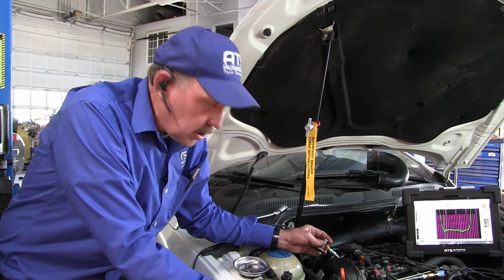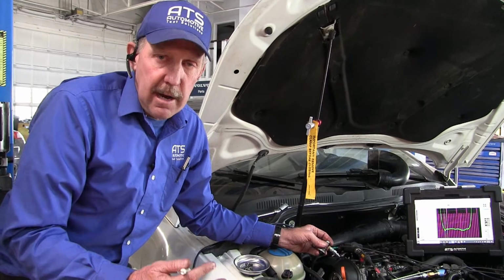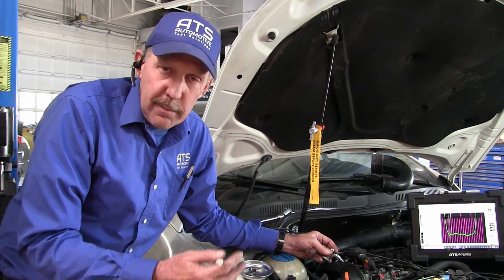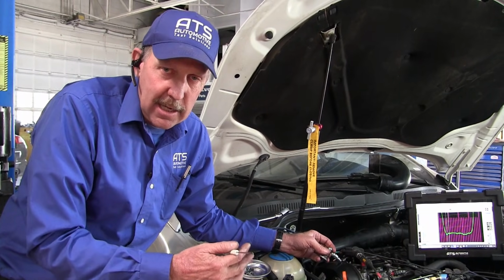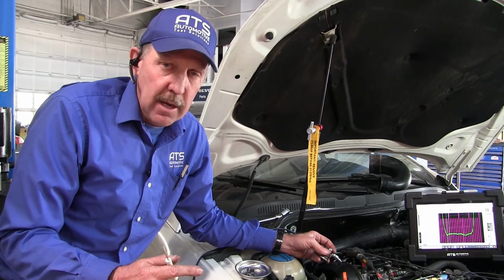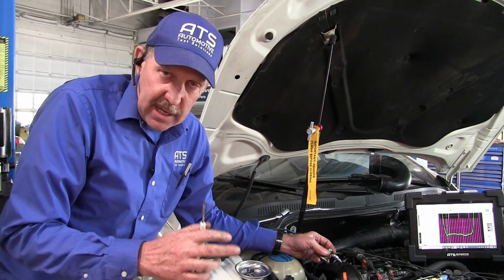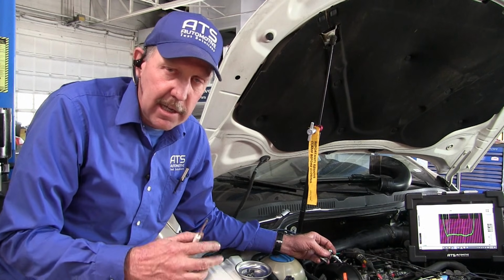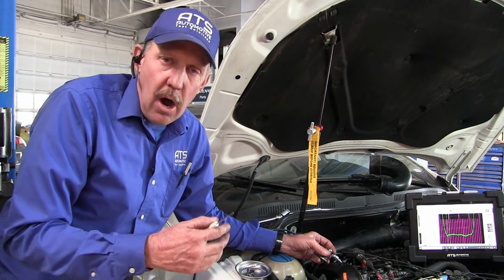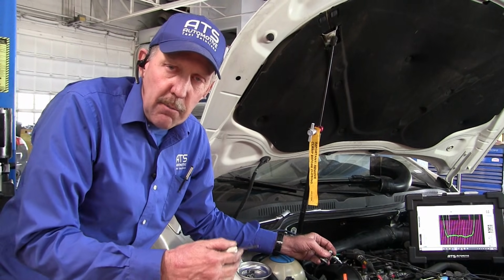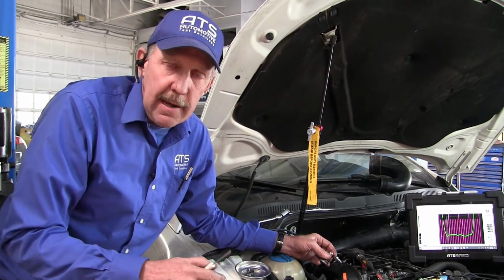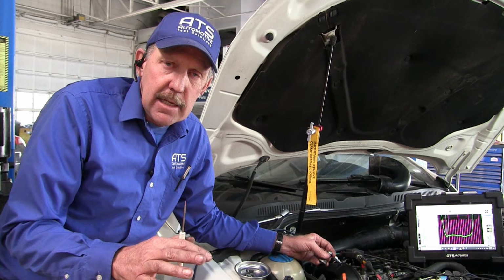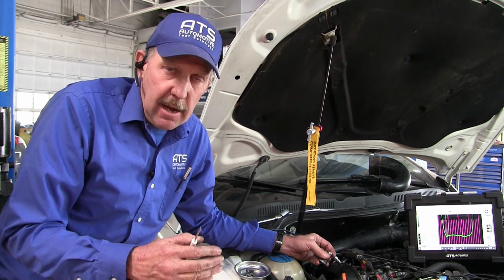Now what I want you to realize is the way I went about finding the problem. I checked the codes. The codes drove me to check the cam timing. I checked the cam timing with an oscilloscope. We checked the cam and crank correlation, and the cam and crank correlation were incorrect. Also, the injector waveform was failing. It's going away. That tells me I have a problem. What that tells me is that the camshaft is out.